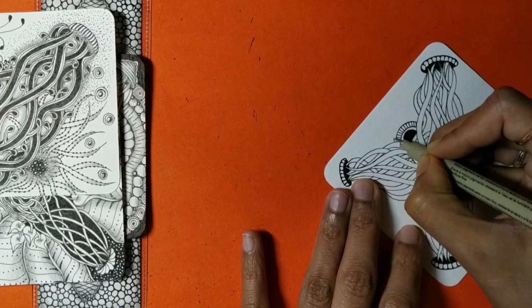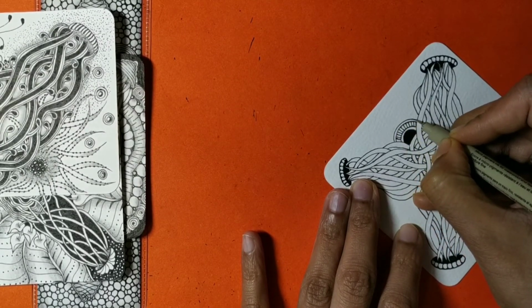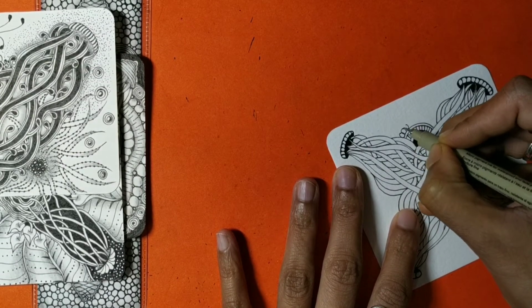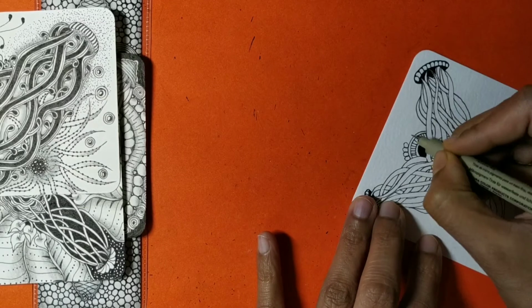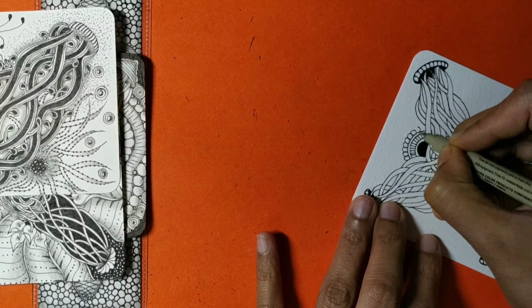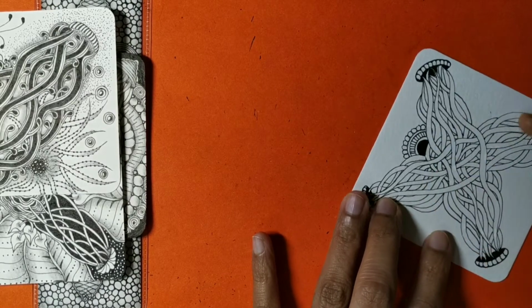right? So again another aura, then some orbs, right?